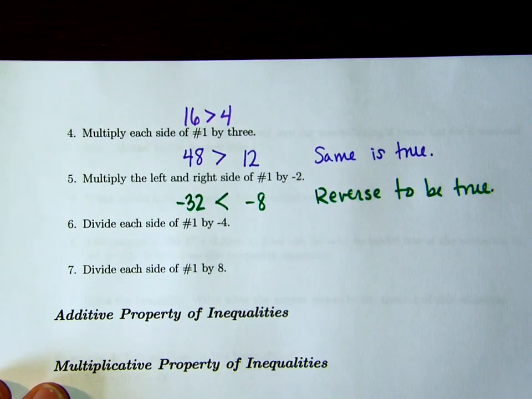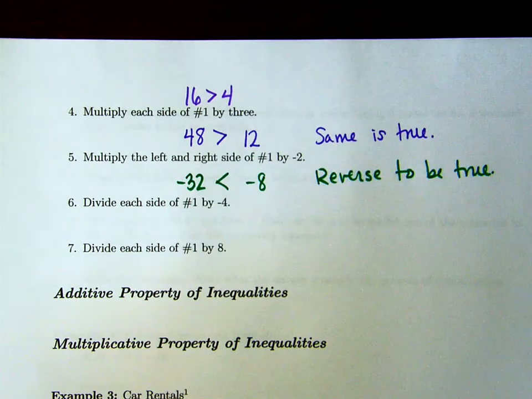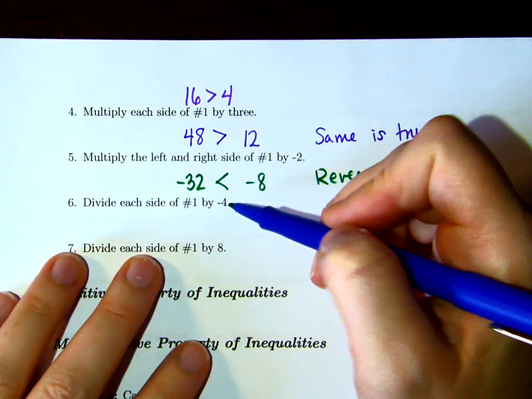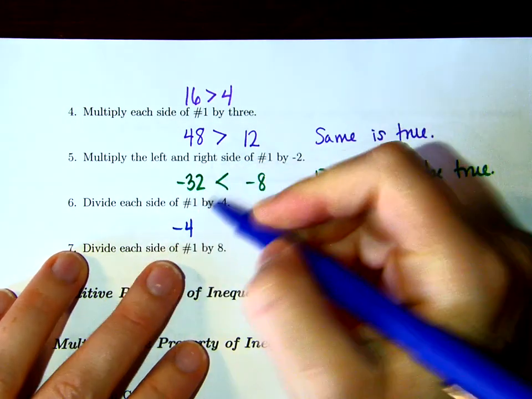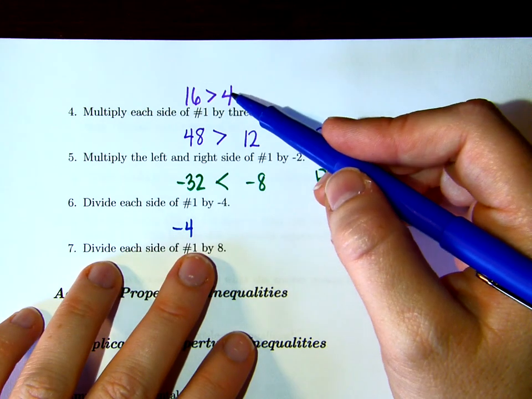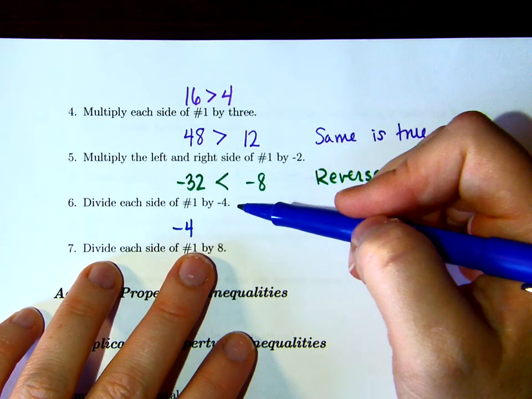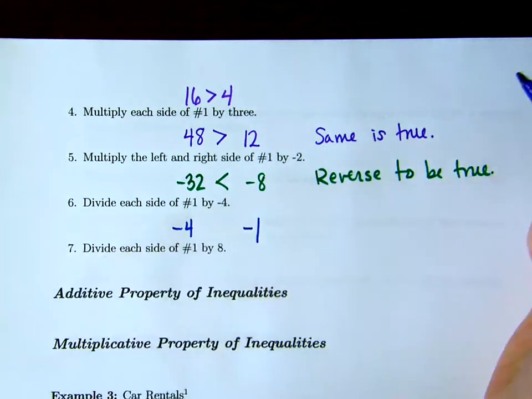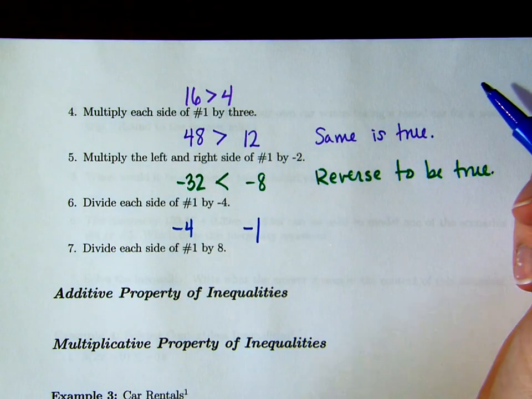Now let's divide each side of 1 by -4. 16 divided by negative 4 is negative 4. Negative 4 times negative 4 is 16. And 4 divided by negative 4 is negative 1. Okay, got it.